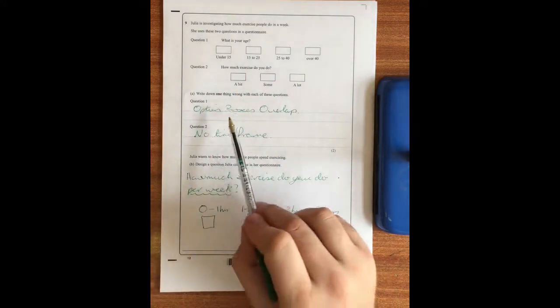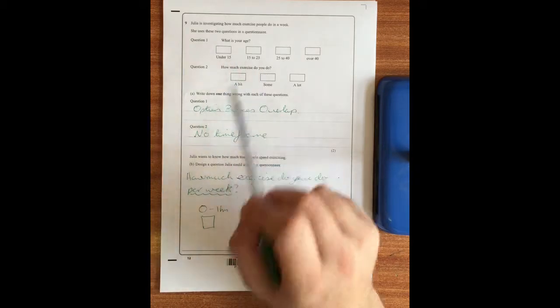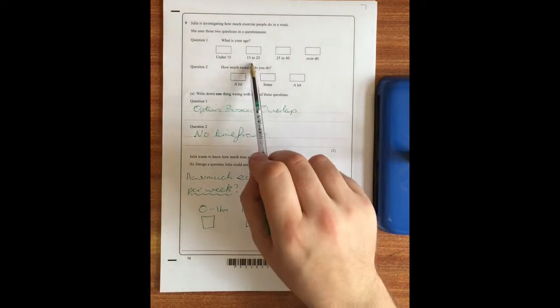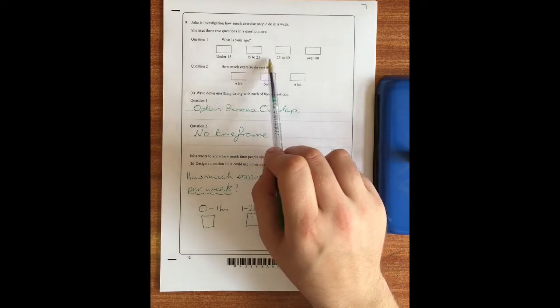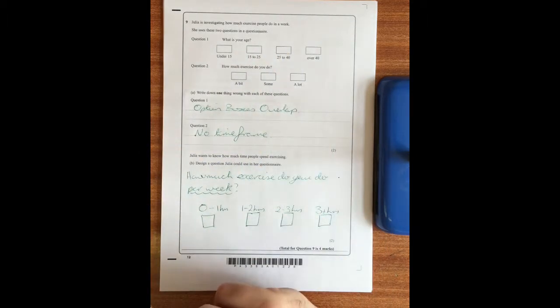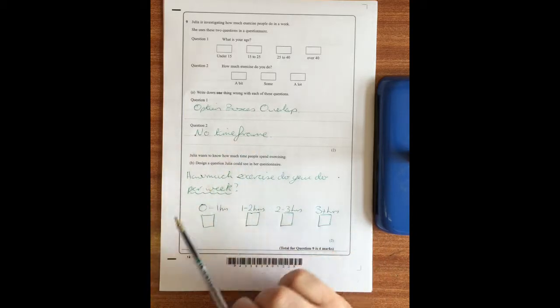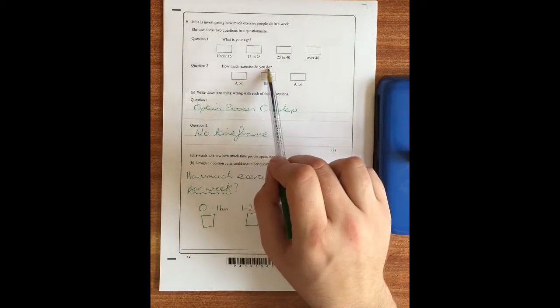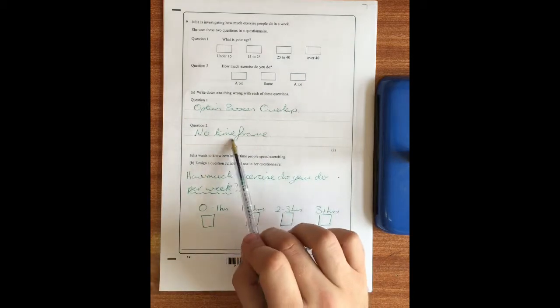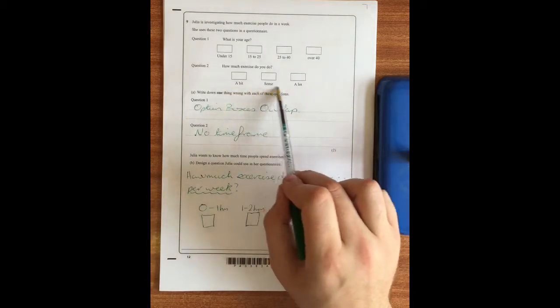In option 1, the biggest thing that's wrong with it is that the age boxes overlap. So if you are 25, you don't know which box to put it in there. And on question 2, there's no time frame. By time frame, I mean you must put on how much exercise do you do per day or per week. So no time frame. Also, you could have had that the option boxes are open to opinion as well.